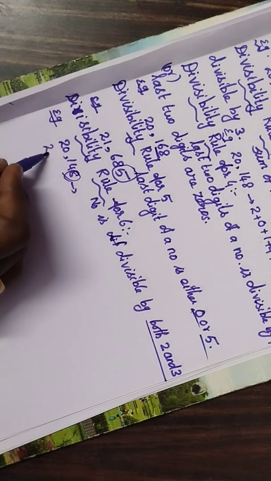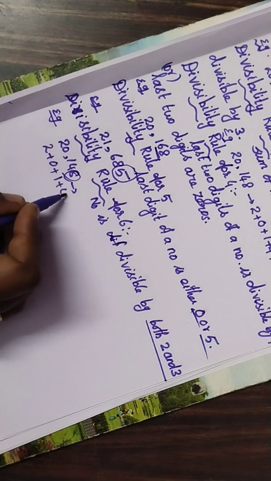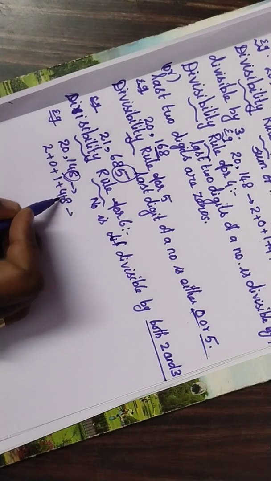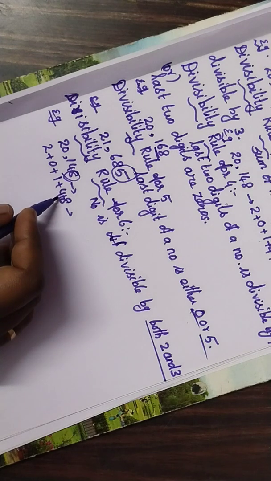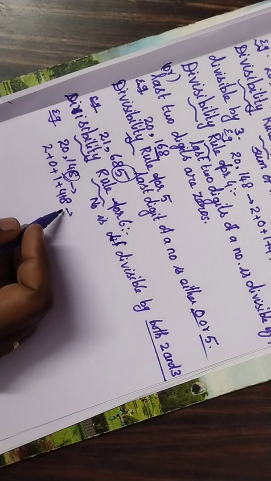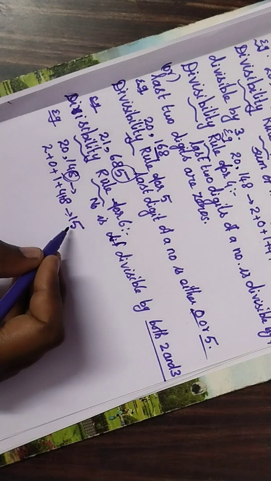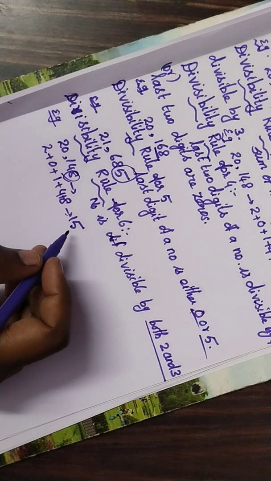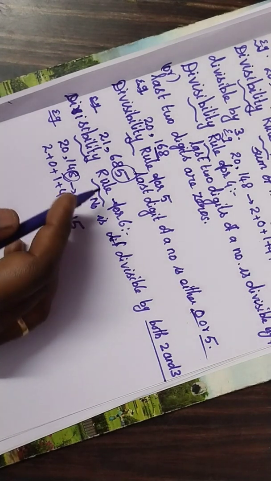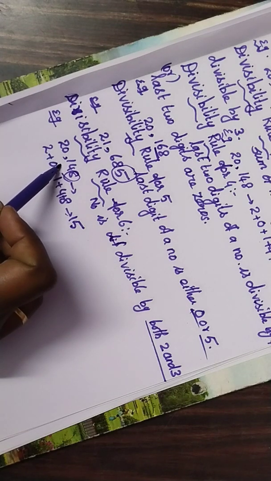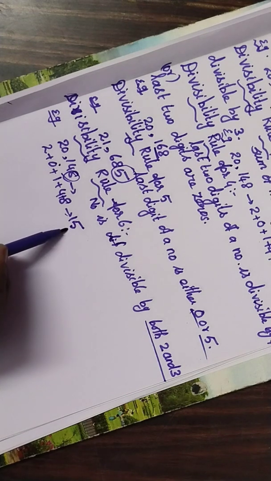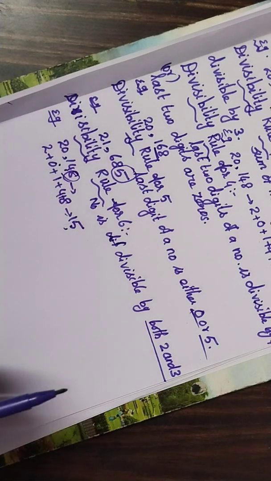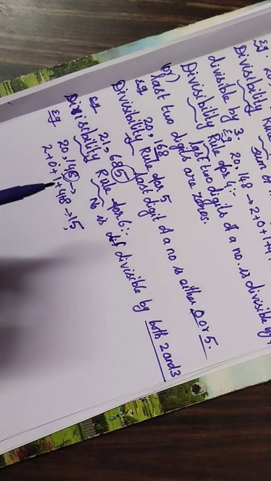So you write down the number digits: 2 plus 0 plus 1 plus 4 plus 8. 2 plus 0, 2. 2 plus 1, 3. 3 plus 4, 7. 7 plus 8, 15. Is 15 divisible by 3? Yes. So this number is divisible by 3, and therefore also divisible by 6.